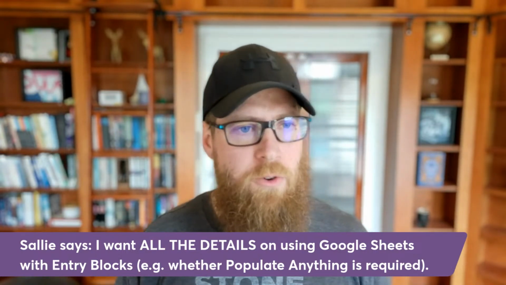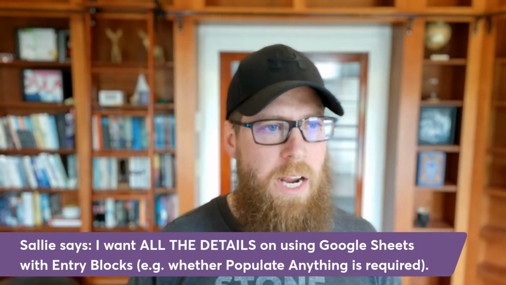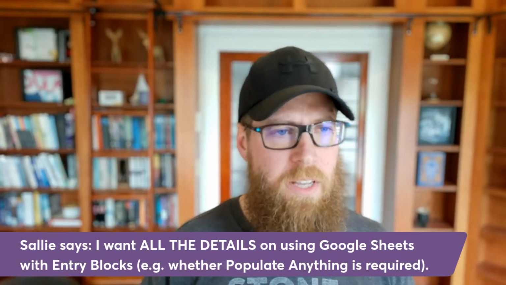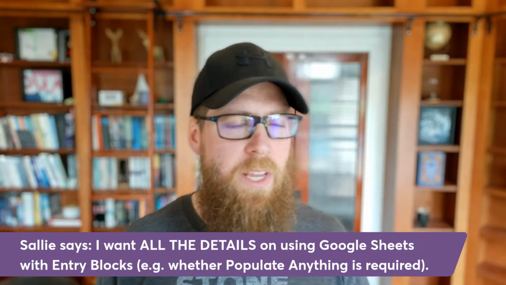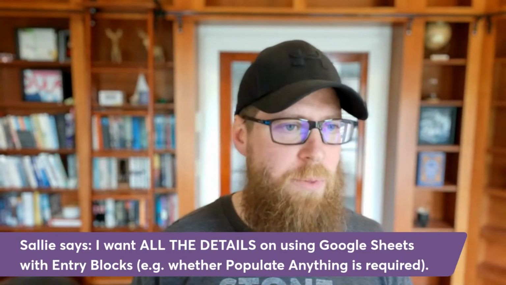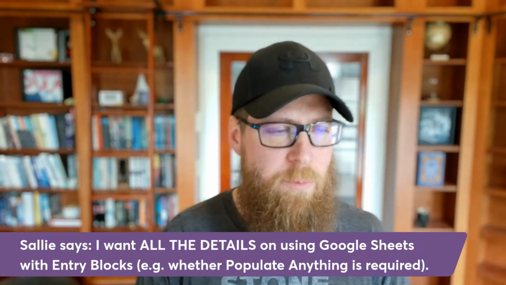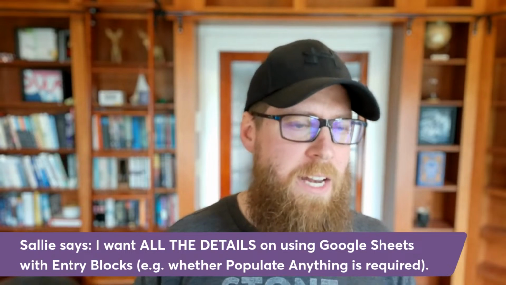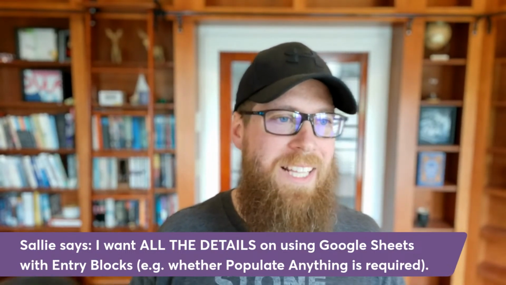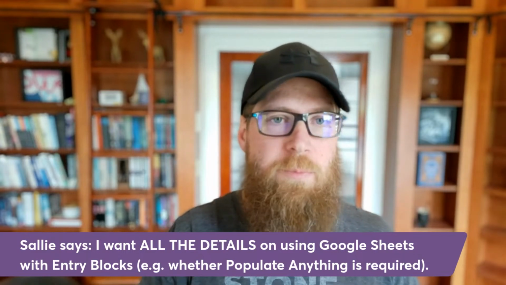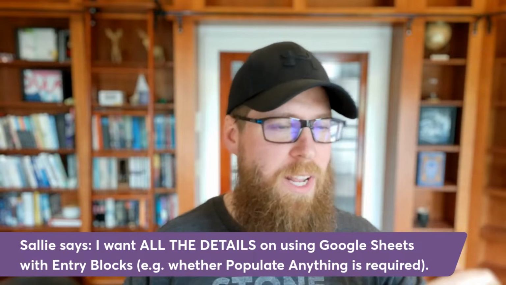There are ways to do that. I know GravityKit has a really great entry importer, and if it doesn't support Google Sheets directly, you could export them to a CSV and then import them through Gravity Import to any form. And then once they're there, you could display them with entry blocks. Populate Anything is only ever required with Google Sheets if you are looking to pull data dynamically into a form, such as providing a list of classes in a dropdown that you have stored in a spreadsheet.